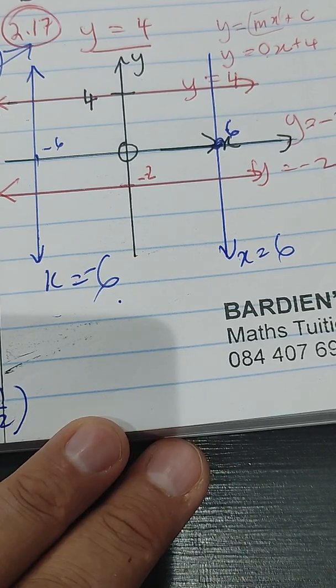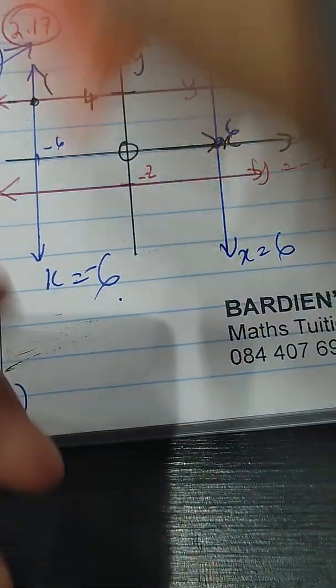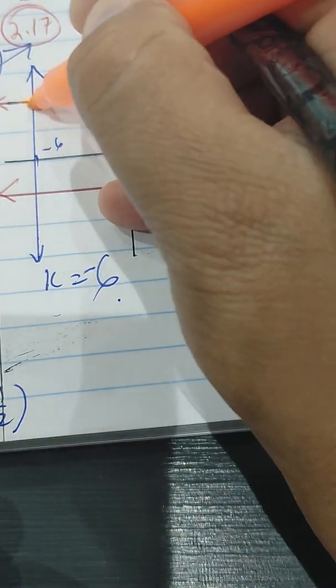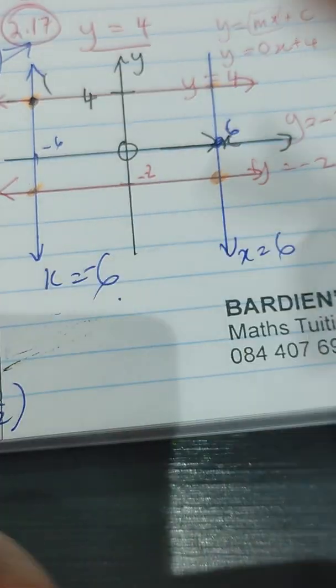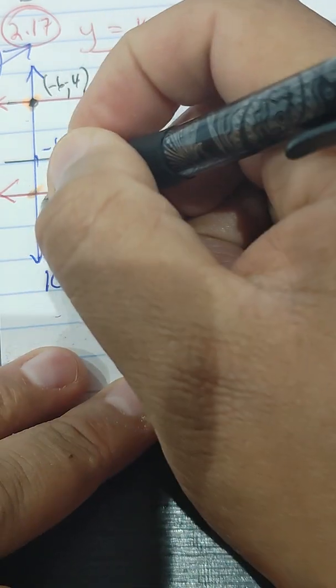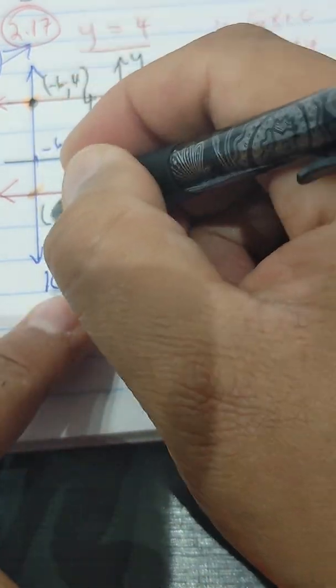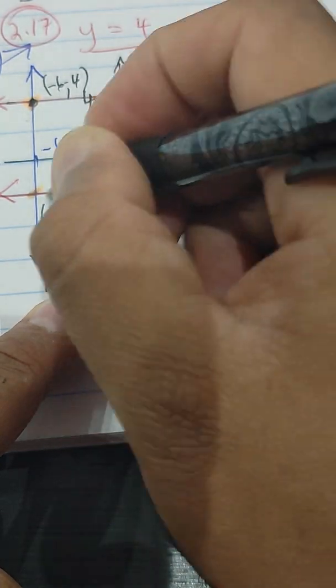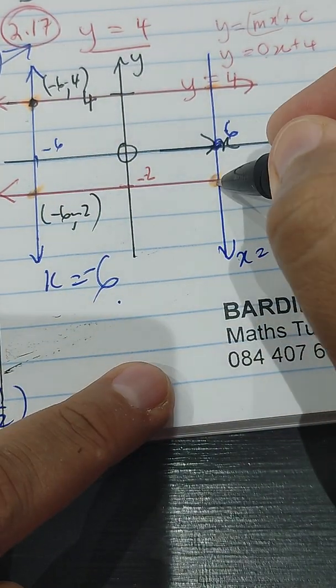If you are asked to work out the points where the graphs intersect, let's look at those points as well. Your x is negative 6 and your y is 4. Can you see? What would this point be? x is negative 6 and y is negative 2. What will this point be?